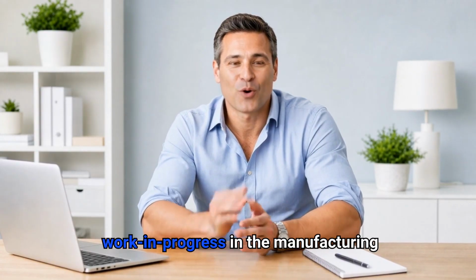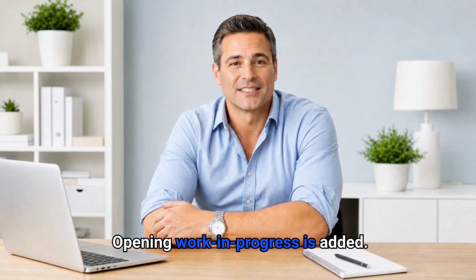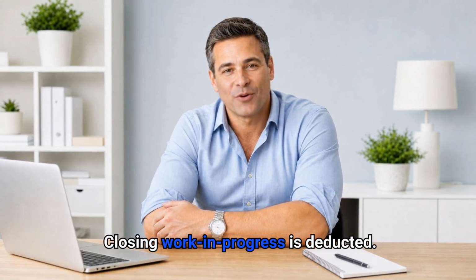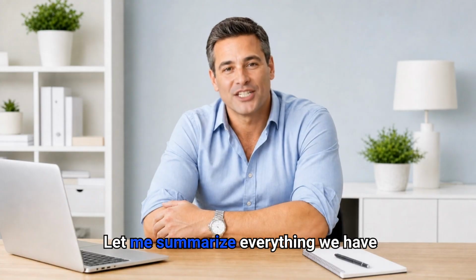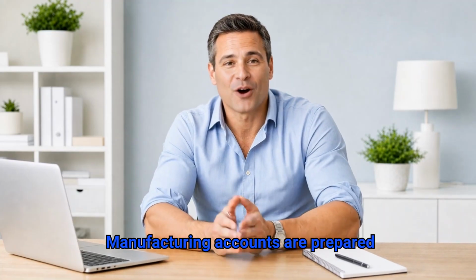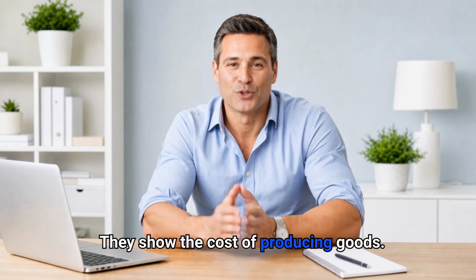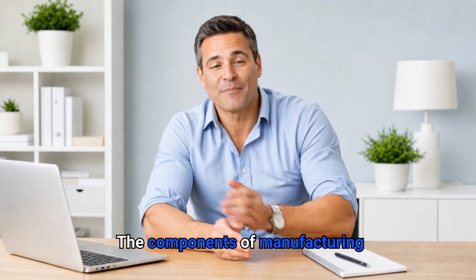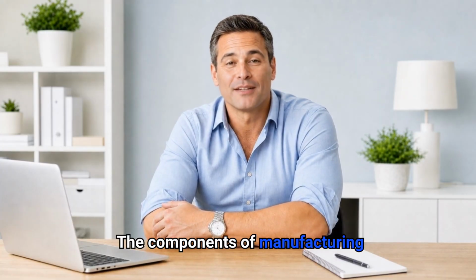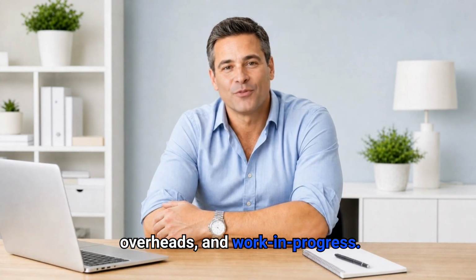Explain the treatment of work in progress in the manufacturing account. Opening work in progress is added. Closing work in progress is deducted. Let me summarize everything we have covered today. Manufacturing accounts are prepared by manufacturing businesses. They show the cost of producing goods. The components of manufacturing accounts include prime cost, factory overheads, and work in progress.